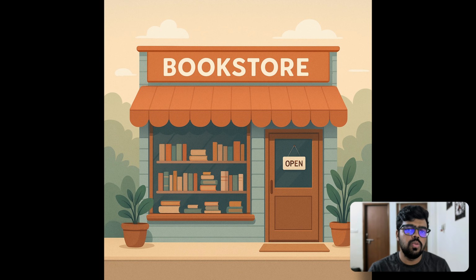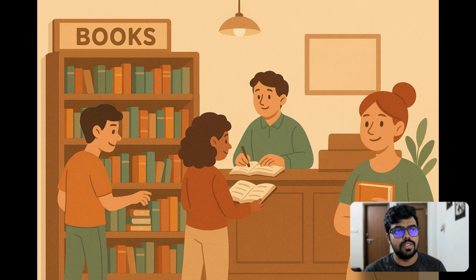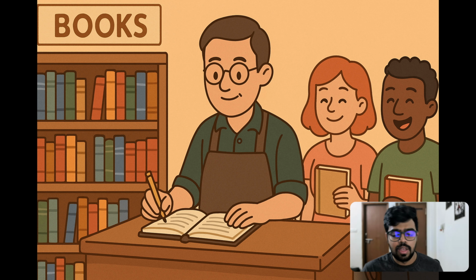So imagine you own a small, cozy bookstore, right? You've got one shelf that is neatly organized with the books. You know where each book is. There's a proper ledger to track every sale. Customers come in, buy books, leave happily, and everything runs smoothly, right?